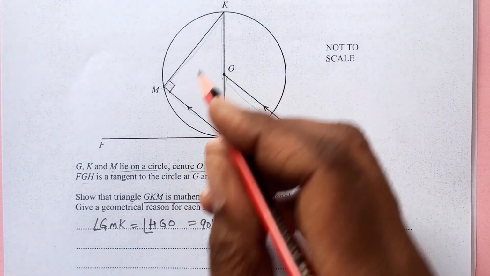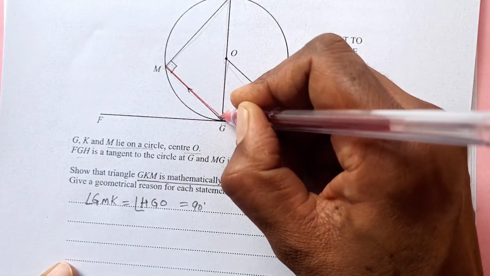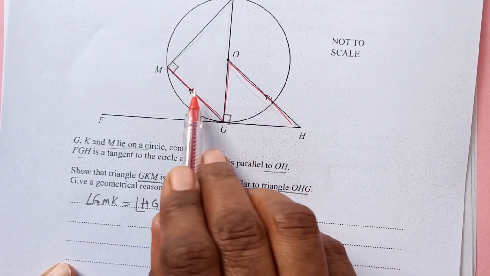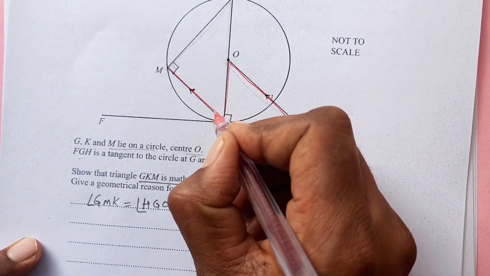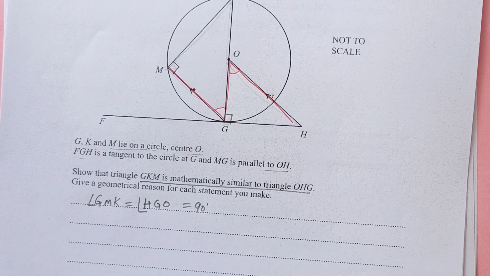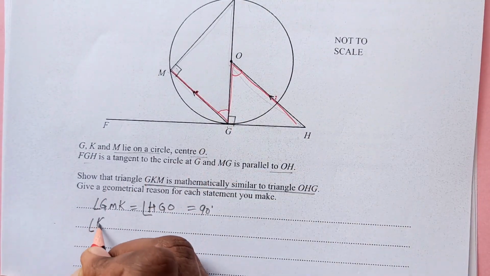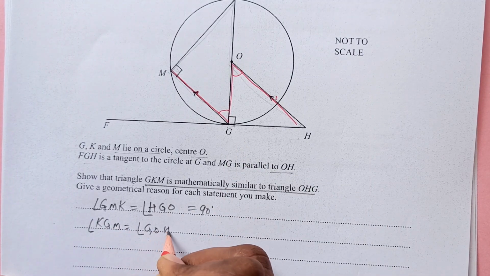Yes, now I got it. This one, you see, this is a Z shape, right? Now we are given these two lines are parallel. So this angle is going to be equal to this angle because they are alternate angles. So we will write down here angle KGM is equal to angle GOH. Why?